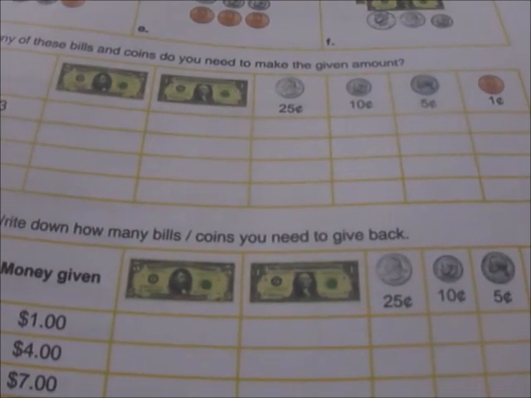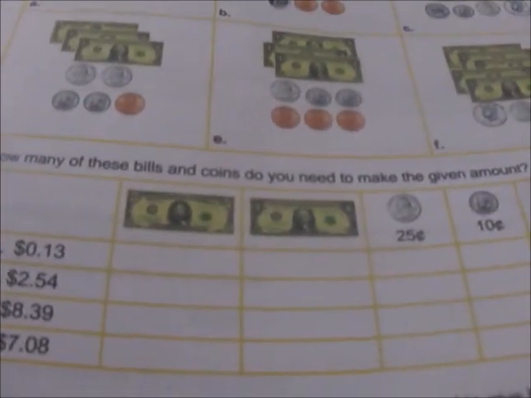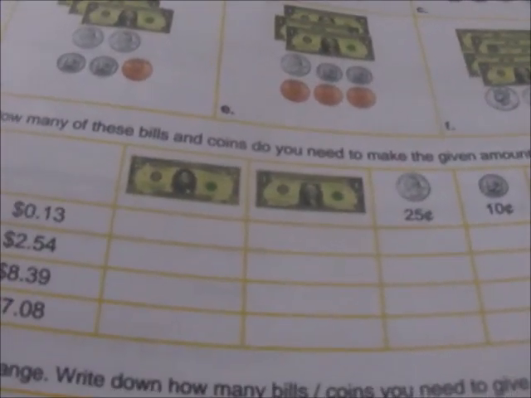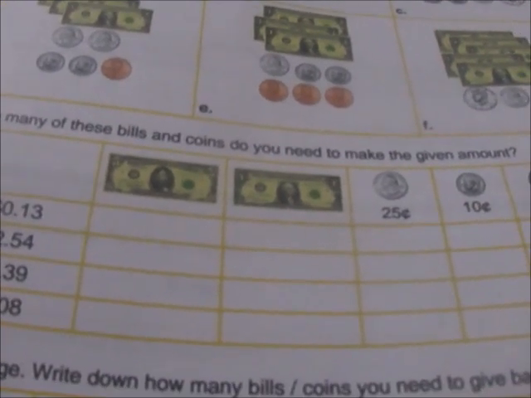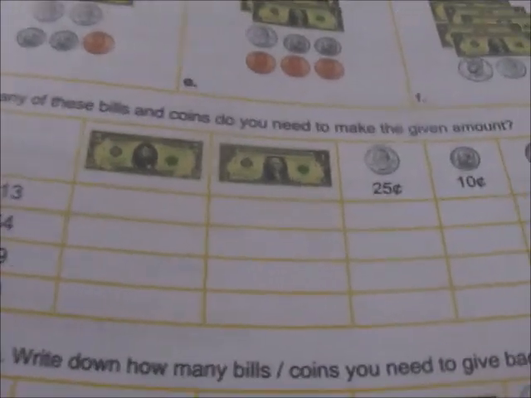Some of this is a review, but we're working with decimals, so they are just going to write the amount of money. Down here is where it gets a little complicated, where they really have to think, and that's what I appreciate about Math Mammoth and the other program that I'm going to share with you guys shortly. How many bills and coins do you need to make?